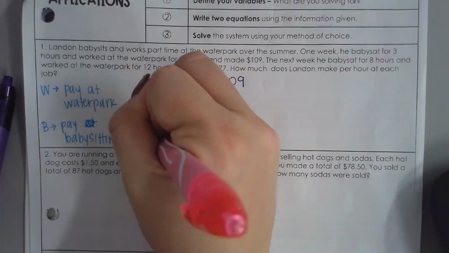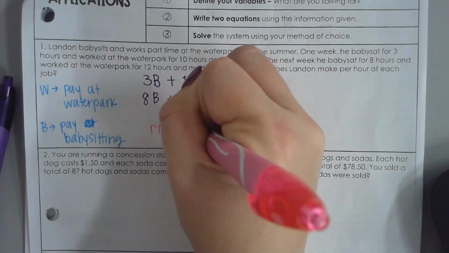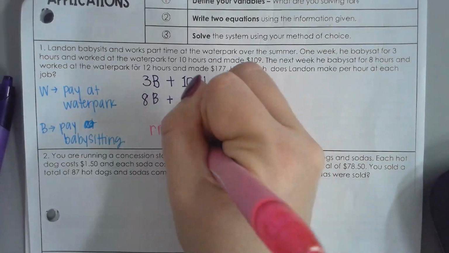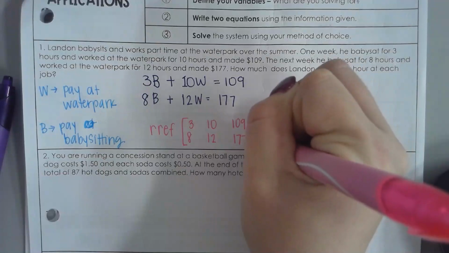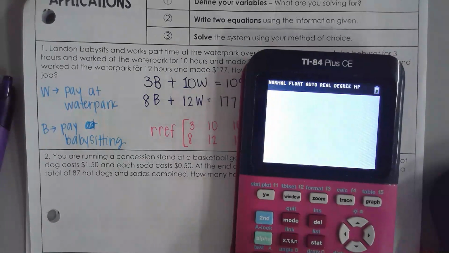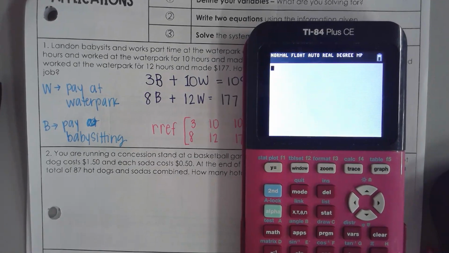And then we're going to do RREF in your calculator with 3, 10, 109, 8, 12, 177. If you weren't here and didn't get the notes for the RREF, pay attention. If you go back to the previous lesson, the steps are on there.